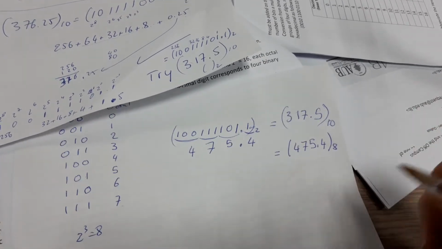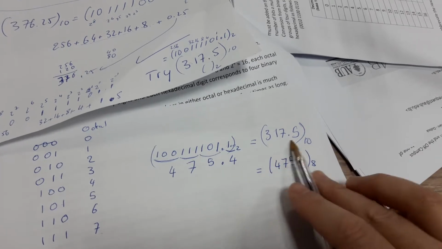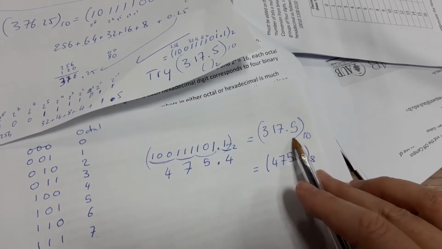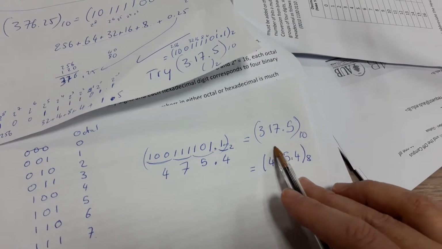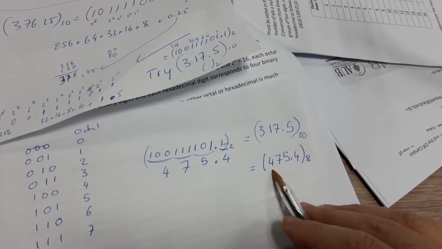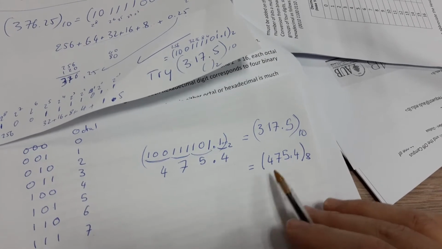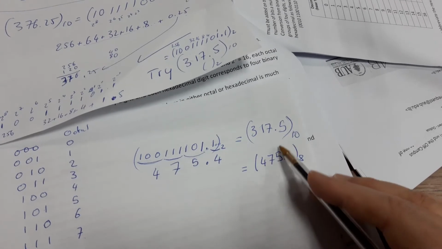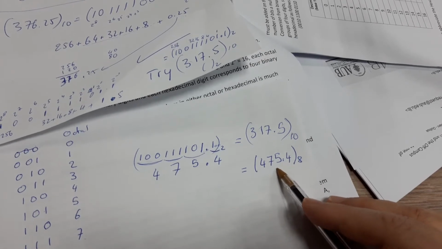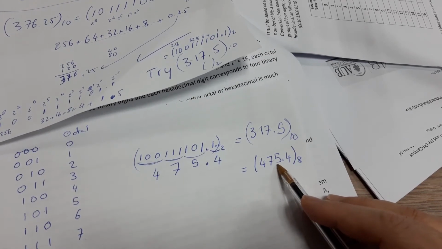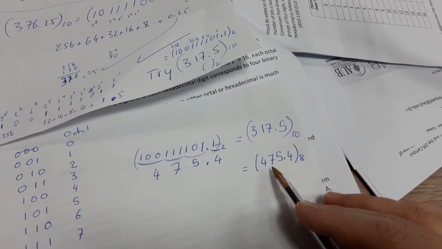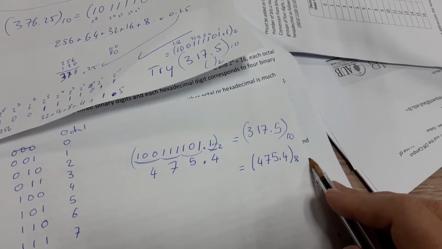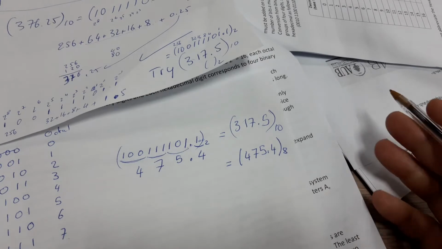Take care. I can say the decimal number is 317.5. Look at the word, 300. I am saying 317. Here I cannot say it is 475. No. It's wrong to say an octal number as it is spelled, because it's not 400, it is 300. This is an octal. So how do I say it? I say each digit alone. I say 475.4 base 8. Okay? Don't say 400. It is not 400. Okay?